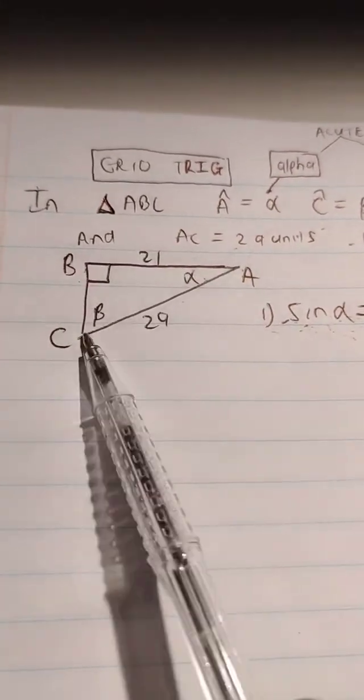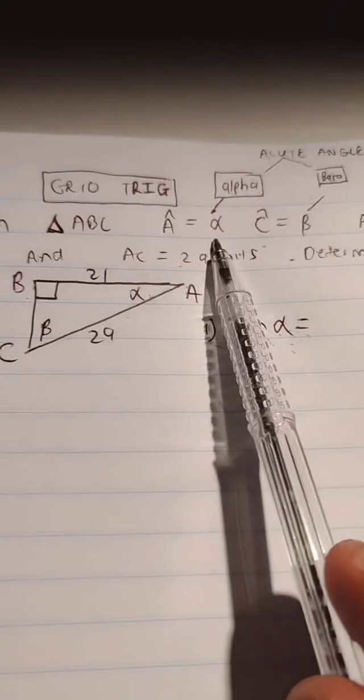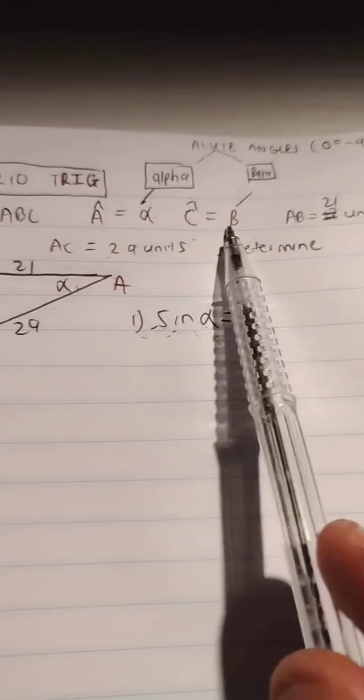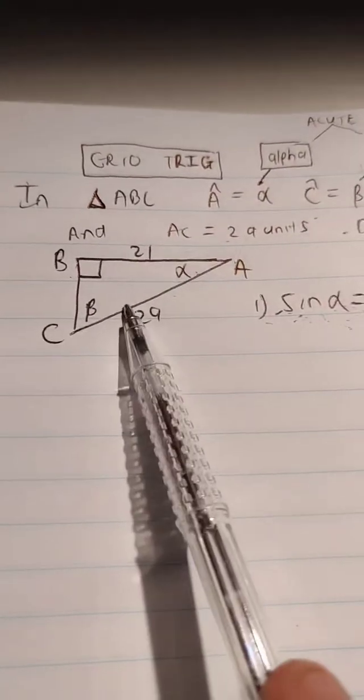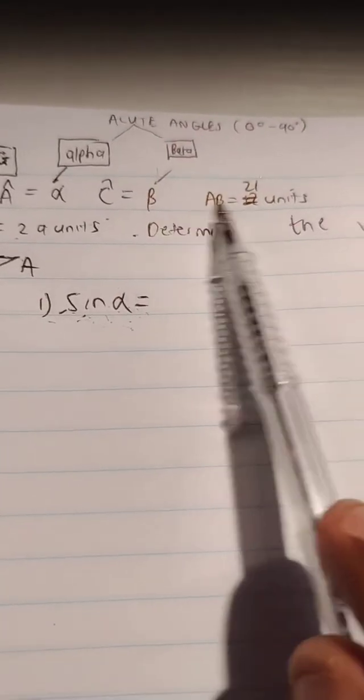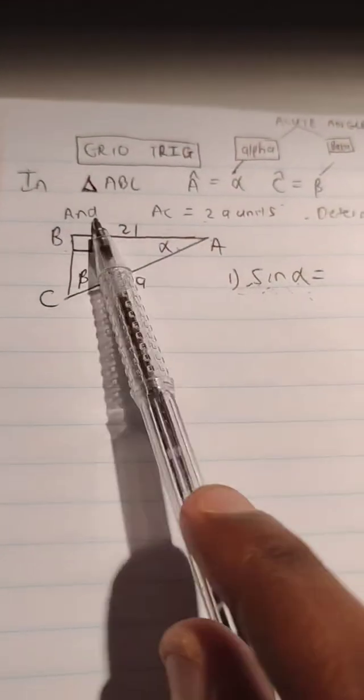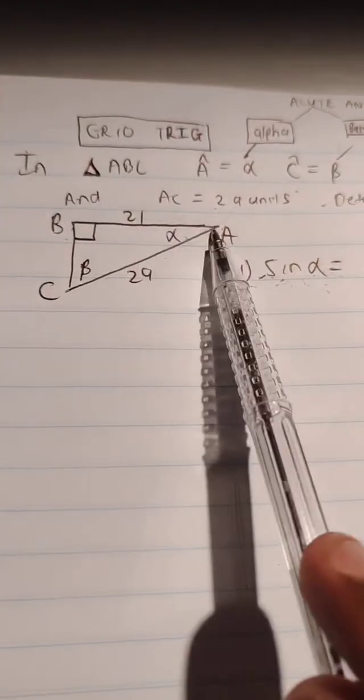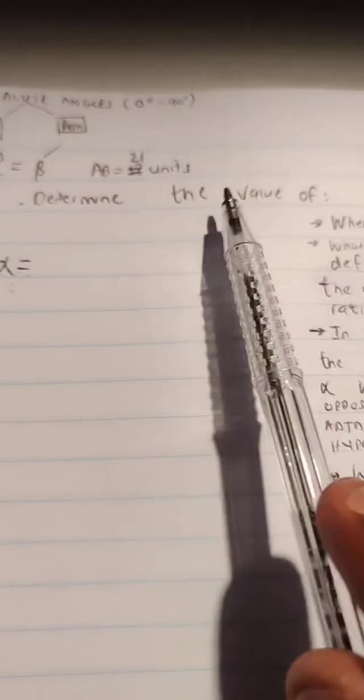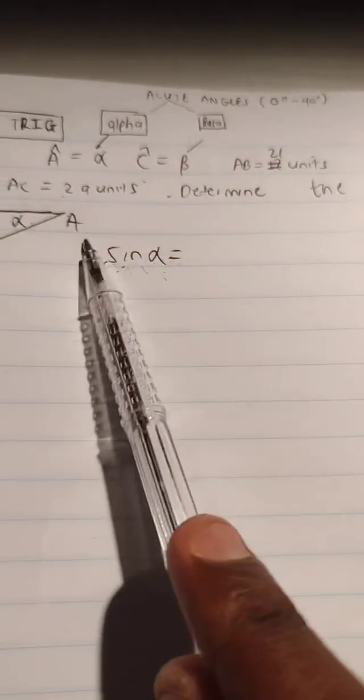So I repeat again, in triangle ABC, angle A is equal to alpha, angle C is equal to beta, AB is equal to 21 units, AC is equal to 29 units. Determine the value of sine of alpha.